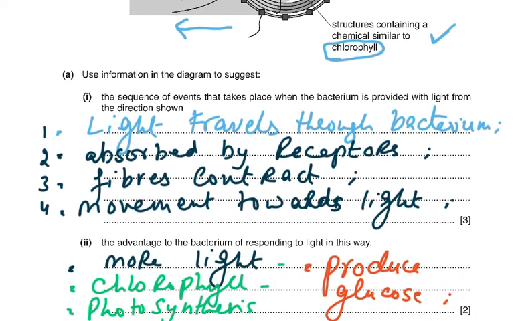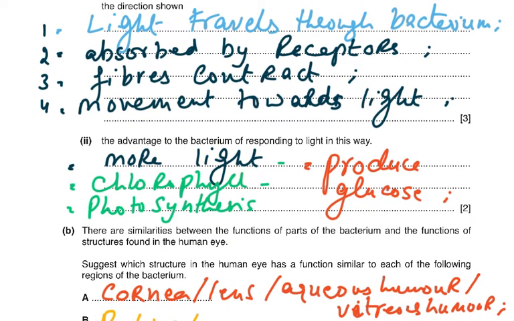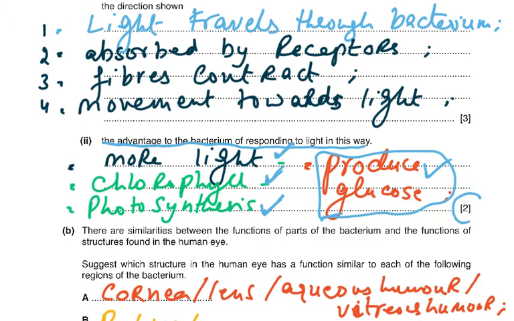Then we go on to the part 2 of the question. Advantage to the bacteria of responding to light in this way. Of course, more light. So we've got chlorophyll. So more photosynthesis, more glucose produced. More light absorbed by chlorophyll, more photosynthesis, and more glucose produced. So this was all. There were 4 mark scheme points, and you have to give me only 2 to get your 2 out of 2.